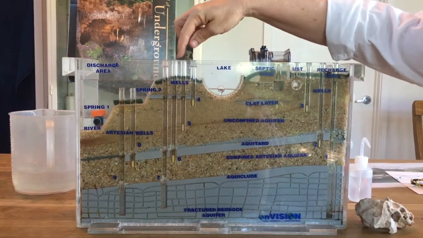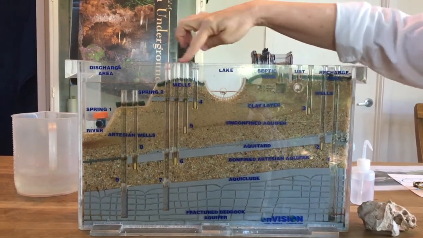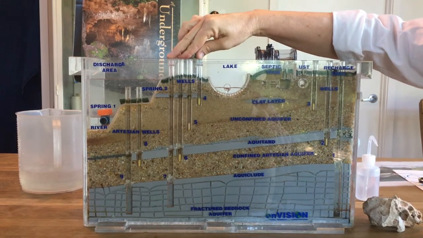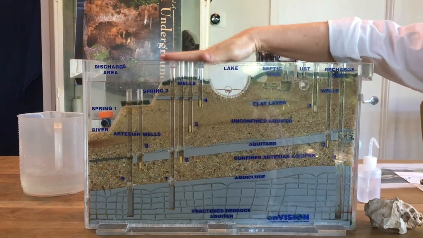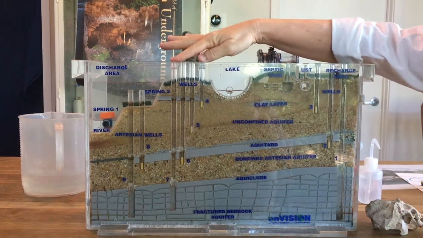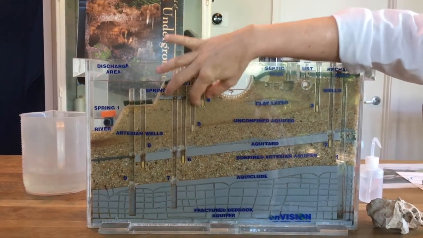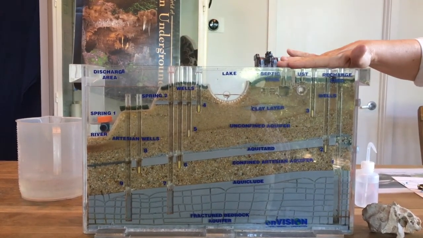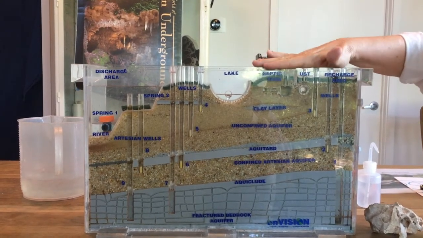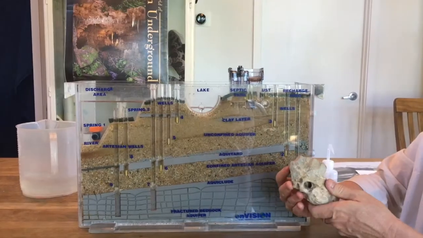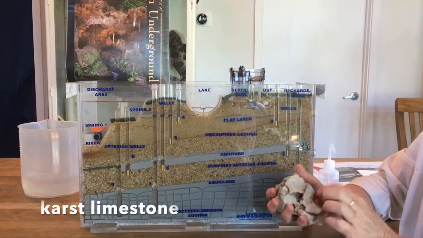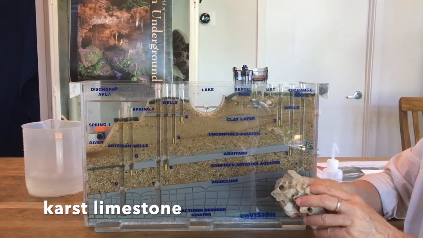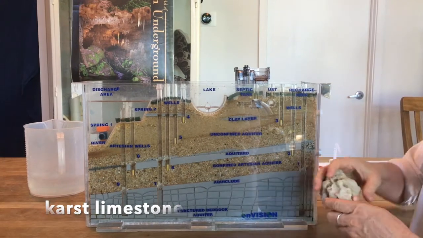You might notice that we have all these vertical tubes coming from the top and going down to different levels in the model. These tubes are representing areas on the surface of the land where pollution and water can enter the different aquifer systems. So we're going to step through a couple of examples up here. Basically this is all above ground and this is all below ground. This is our example of karst limestone. It's all these holes in the limestone where water from the surface can trickle down and work its way down into the aquifer.